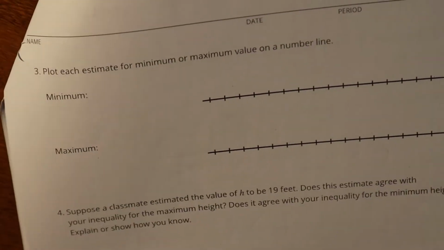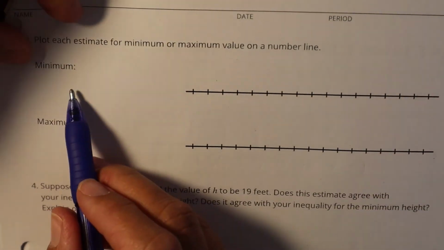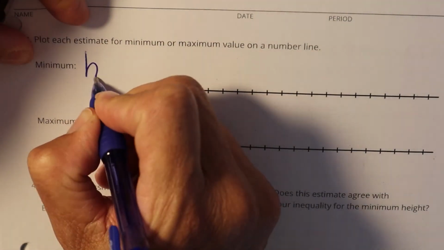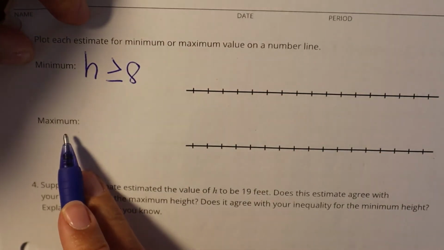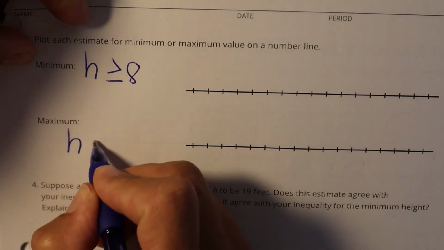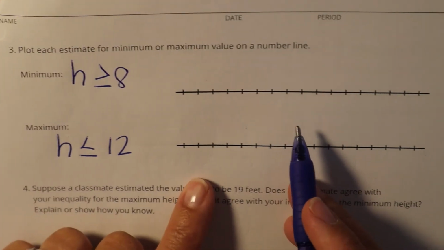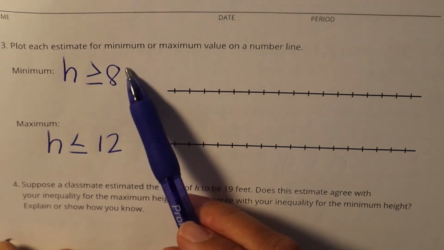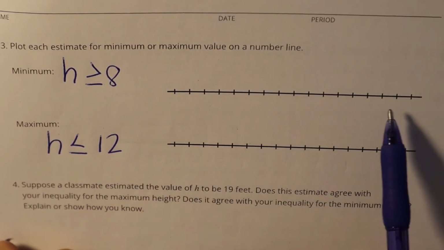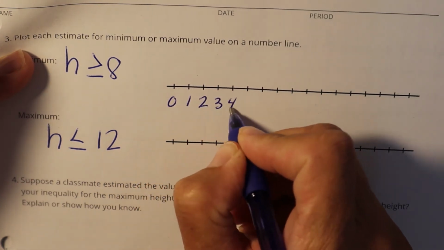Flip it over. Okay, now we're going to plot these on the number line. So again, we said the minimum h was going to be greater than or equal to 8 feet. And we said the maximum h less than or equal to 12 feet. Okay, so now we're going to practice graphing these. We've got closed dots, guys, because these include the numbers. They're not labeled, so let's just quickly label our number lines.